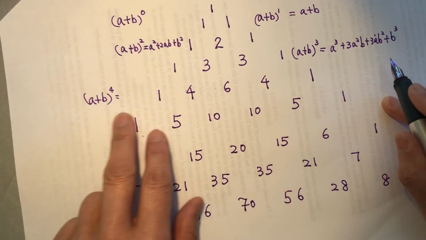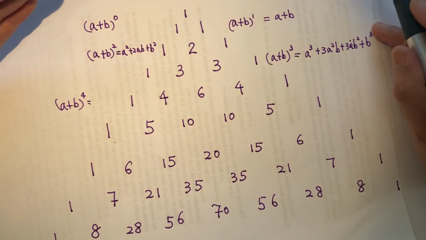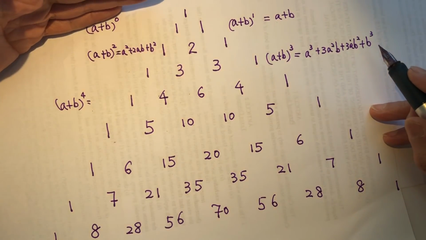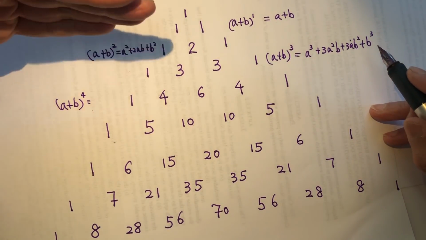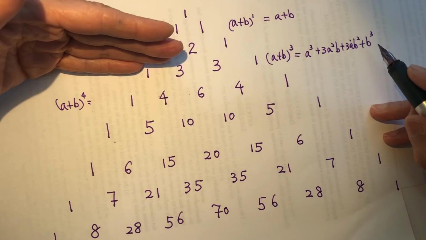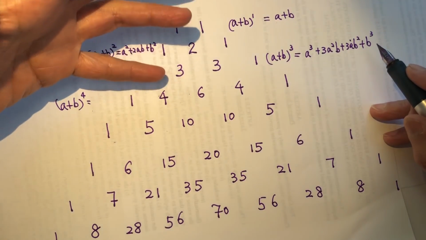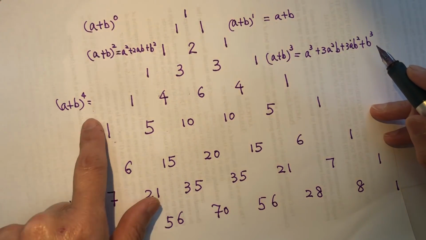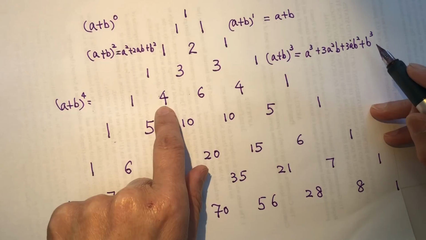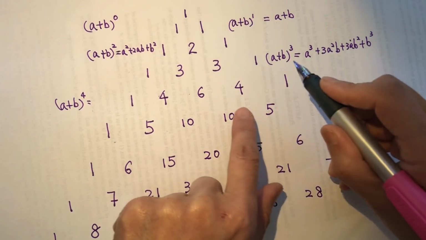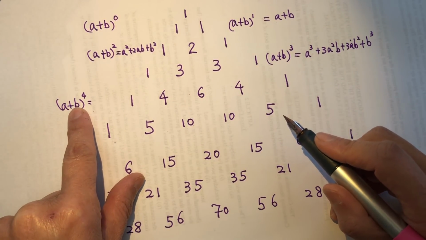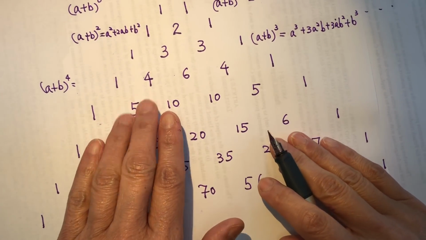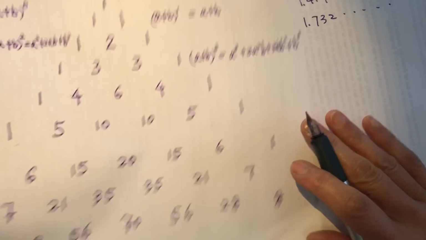Oh, it matches also. So I will not keep on doing this, but if you have time and you have the patience to do it, you will figure out. I have done some of this, not all of this, but you can figure it out that actually these are the coefficient in front of the variables. Okay? And another thing we need to notice, the variable is like this.